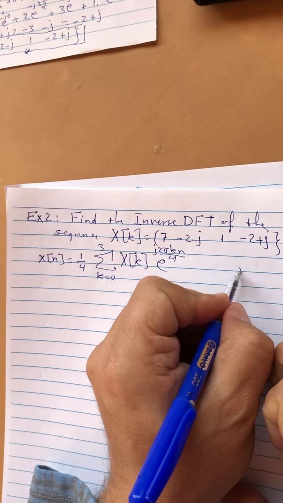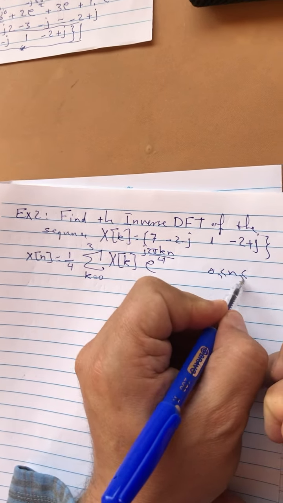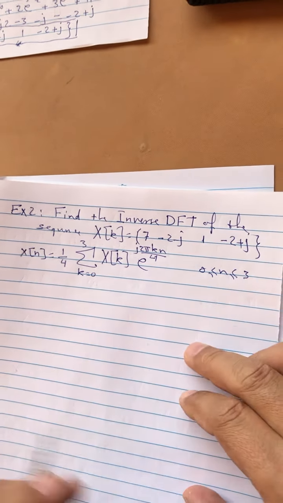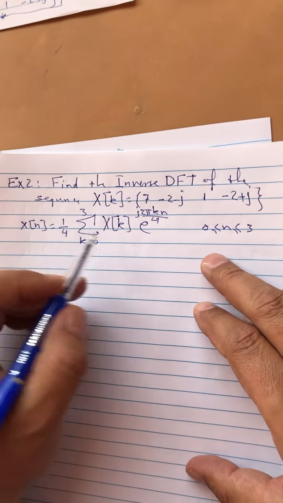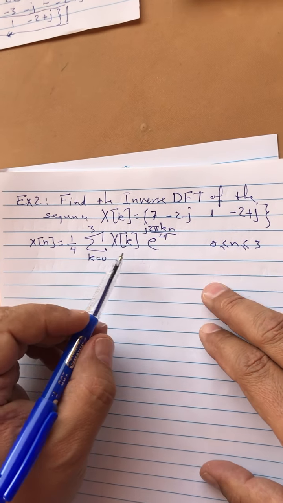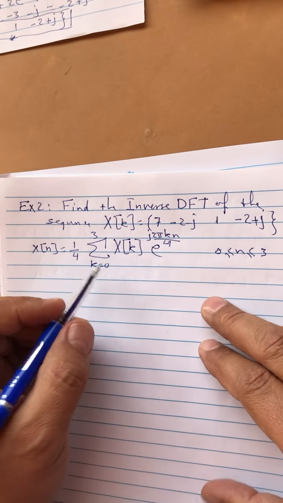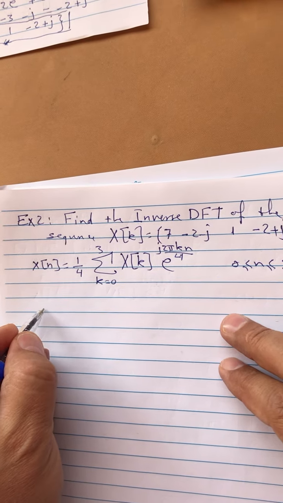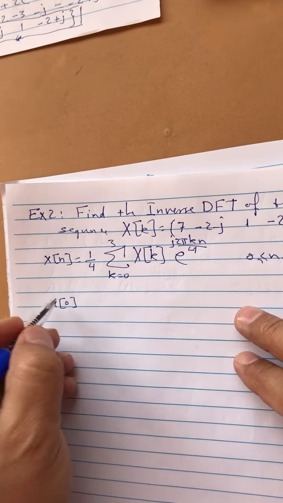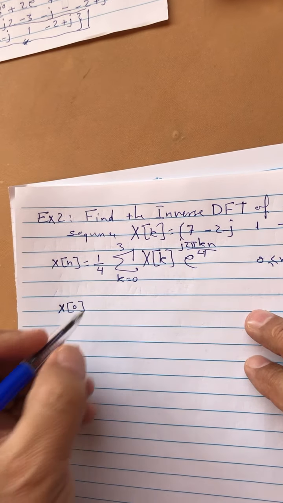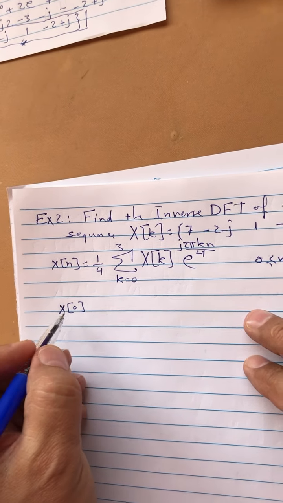And this is for n between 0 and 3. So now n is the variable here. k is the index for the summation, and we will start evaluating the time domain x of n by starting with x of 0.